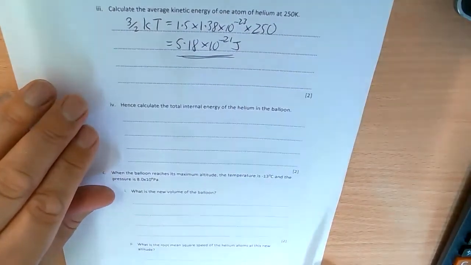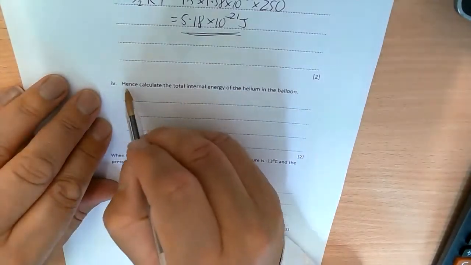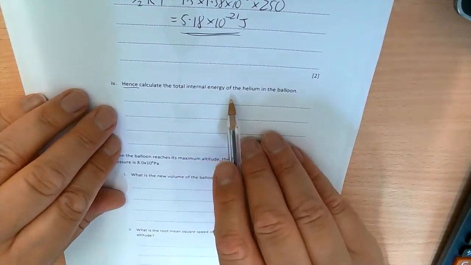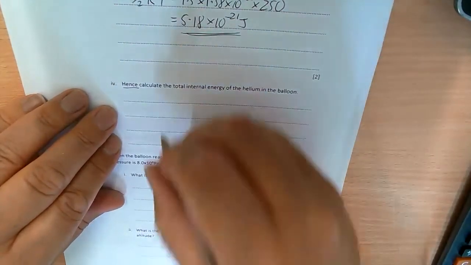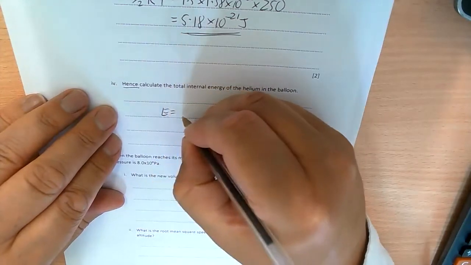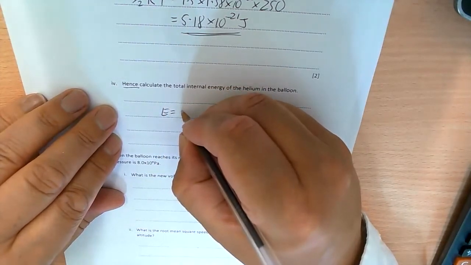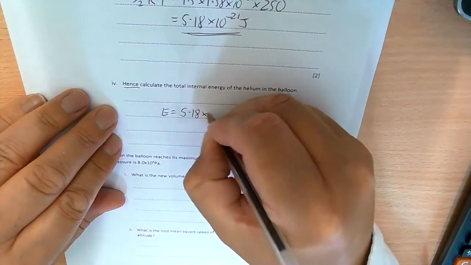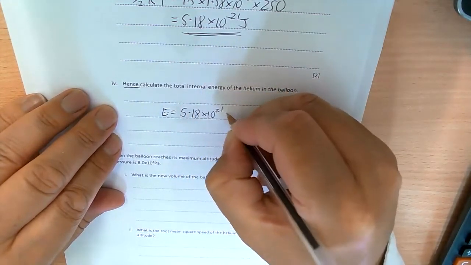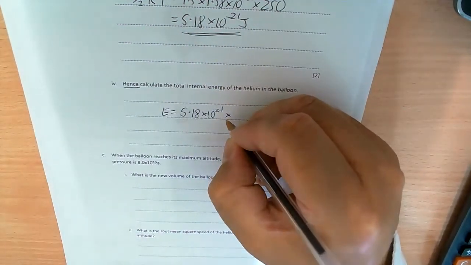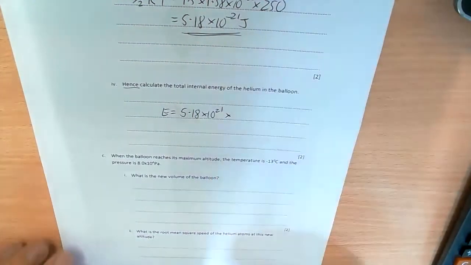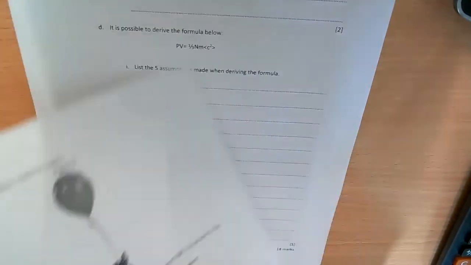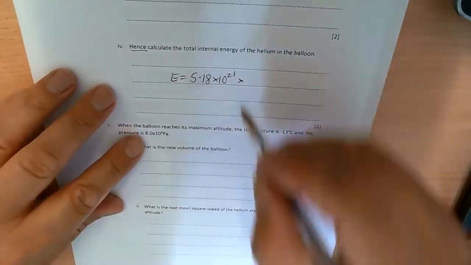Right. Hence calculate. Now, hence means using the previous answer, not other methods. Calculate total internal energy of the helium in the balloon. So to get total internal energy, it would be the energy of one atom multiplied by the number of atoms. So the number of atoms in our previous answer was 2.89 times 10 to the power 25. So that's the answer we give.